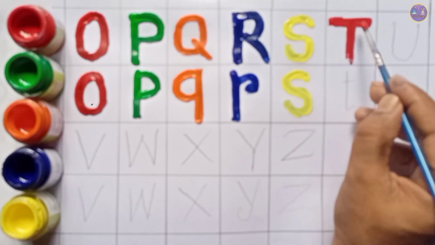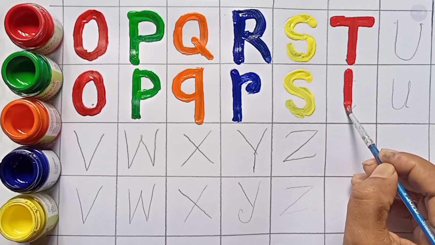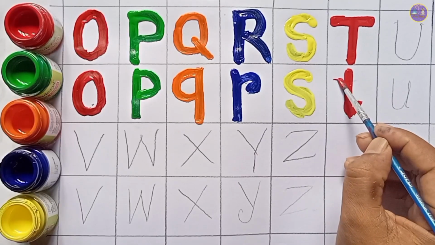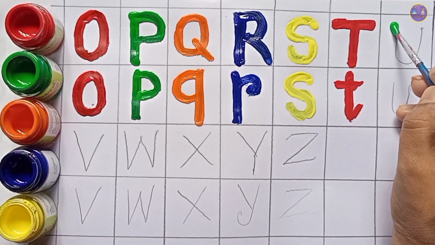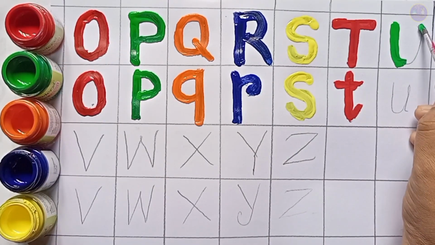Capital T. T for tomato. Small t. T for tiger. Green color U.